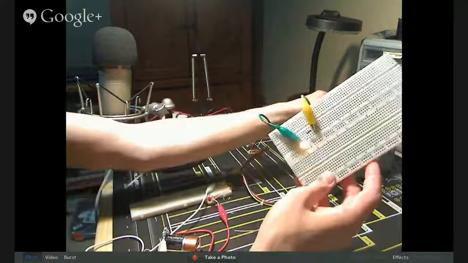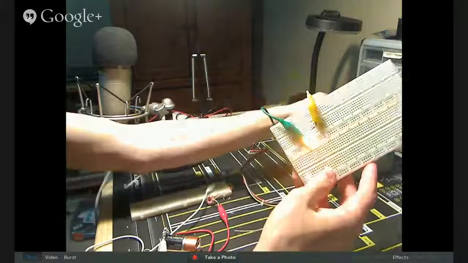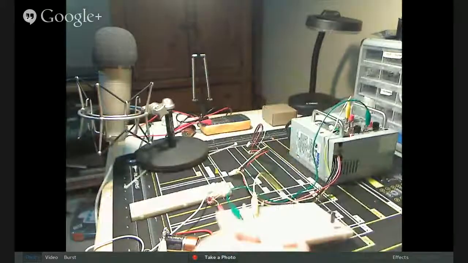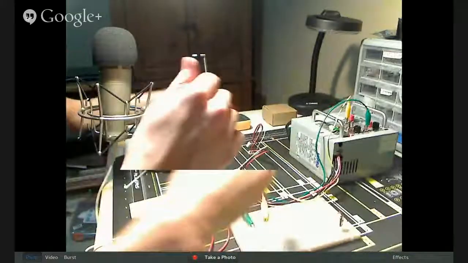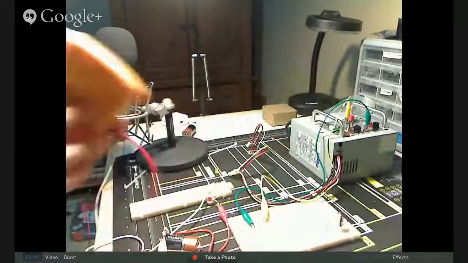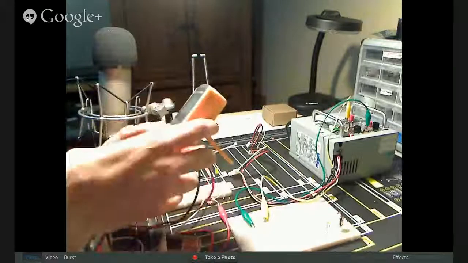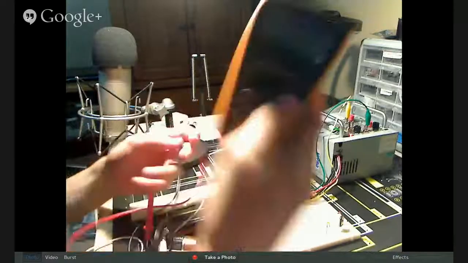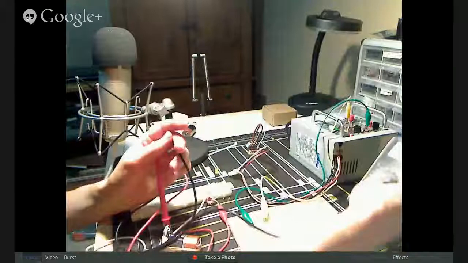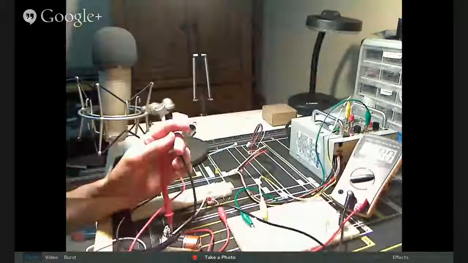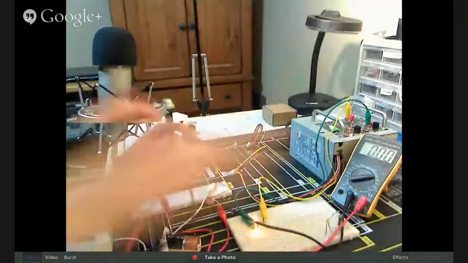Right, works for me. So our calculations, we can double check our calculations with real world application. I'll take my voltmeter here. I'll go ahead and bring this up so you can see it. All right.